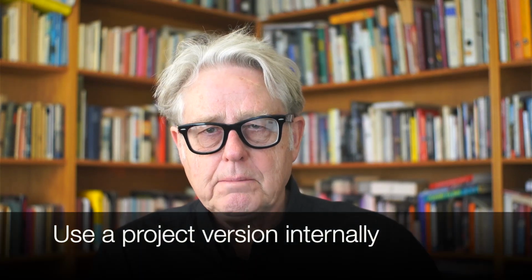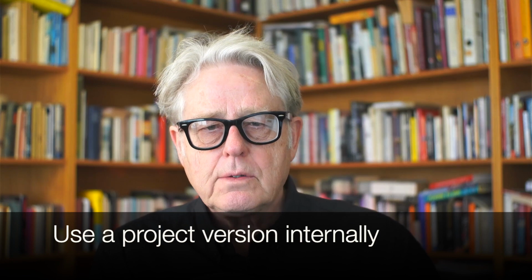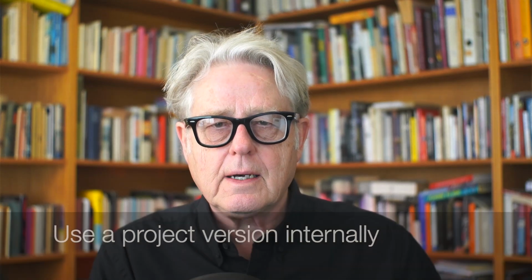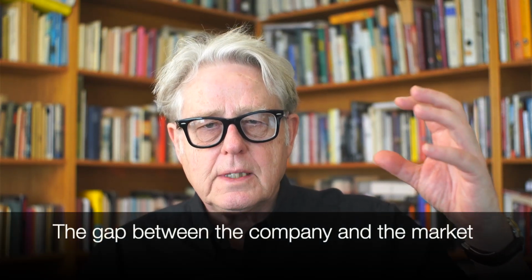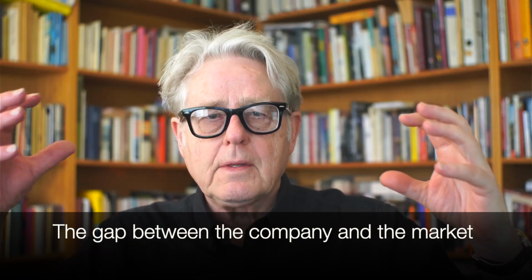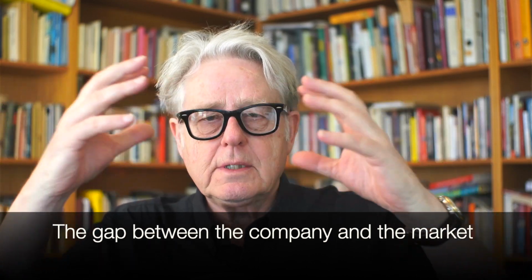But then you want to administer a version of that same project to the company itself, right? To become another source of information. So on one end you have what the market says, what drives the market, and so forth, and on the other, what the company thinks about the market, and there's always gaps, always gaps.